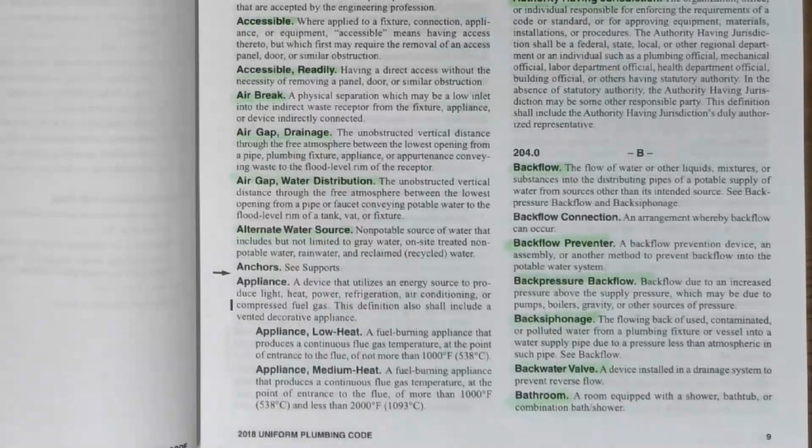These are all worst case scenarios, but that's pretty much what the code's based on, worst case scenario. Keep in mind, we are responsible for the health and safety of the masses. We provide the water, we provide clean water, and we also provide a place to dispose of waste and excrement.